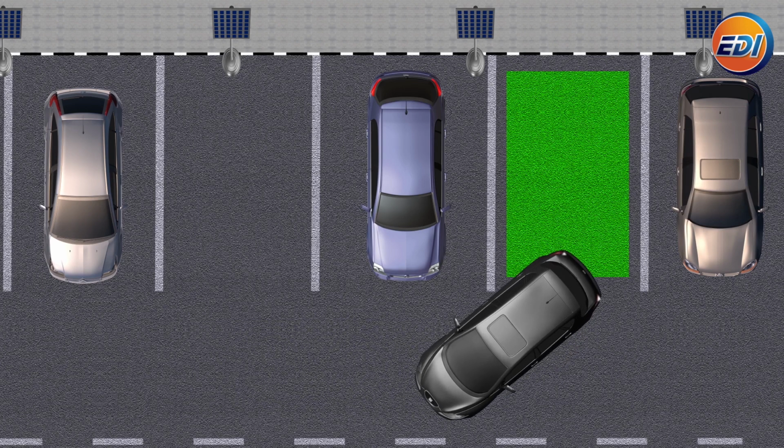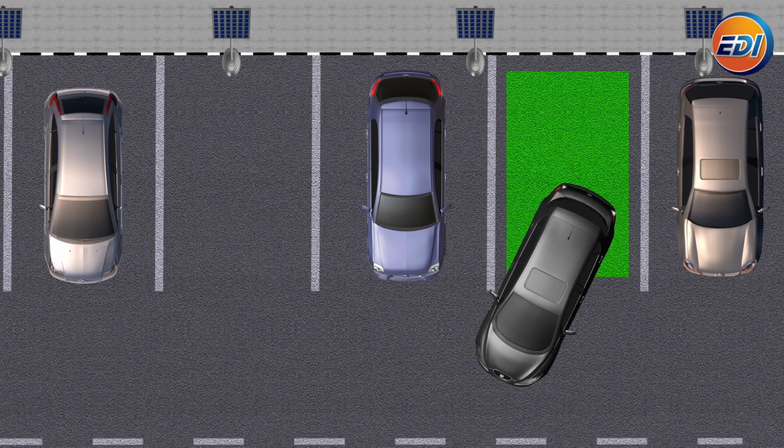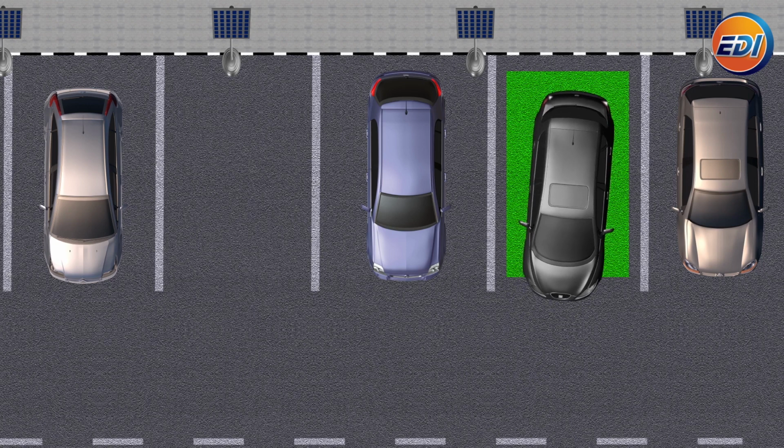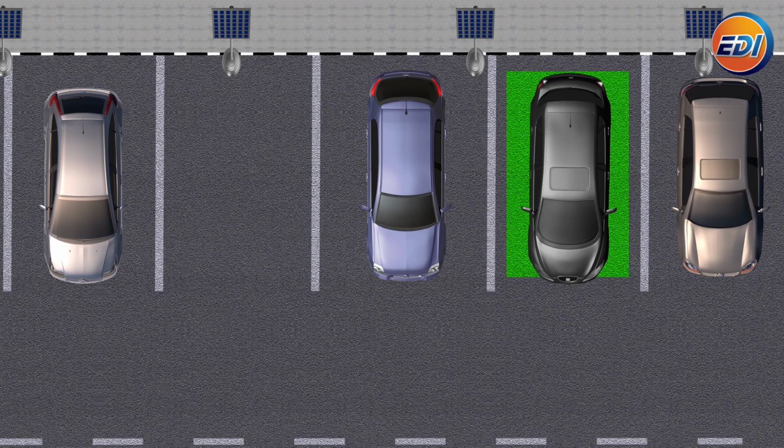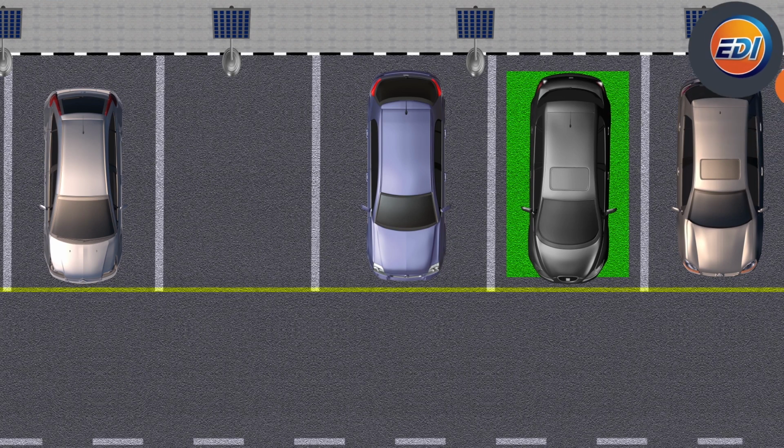Once the vehicle is approximately halfway in the chosen bay, start to straighten the wheels. Keep moving back slowly, observing the parked vehicles on either side. Once the vehicle is in a parallel position, apply gentle brake to stop when the vehicle has gone back enough. Motorists can check this by comparing the front of their vehicle with the other parked vehicle on either side.